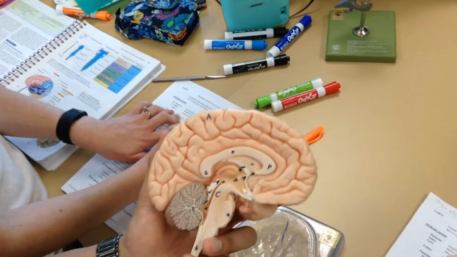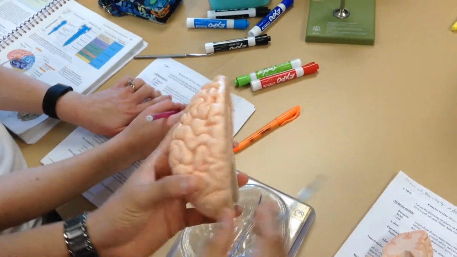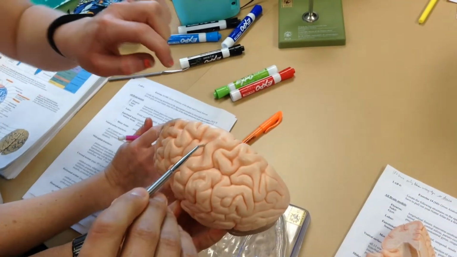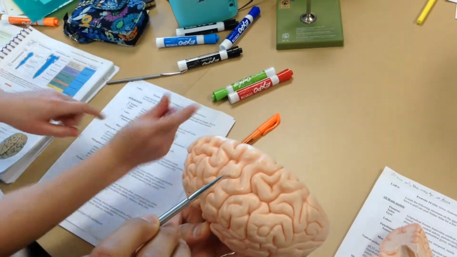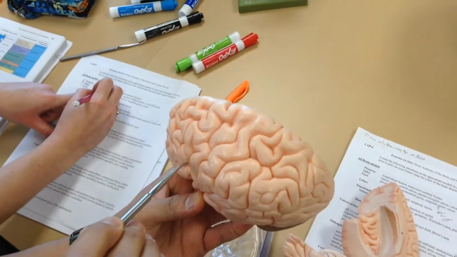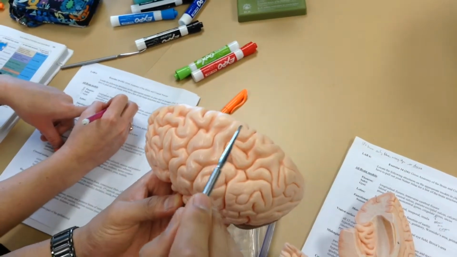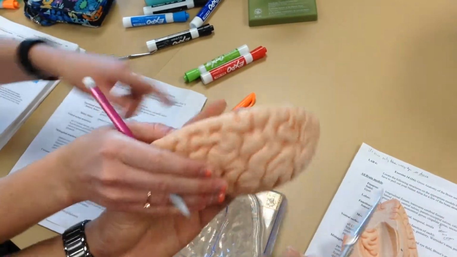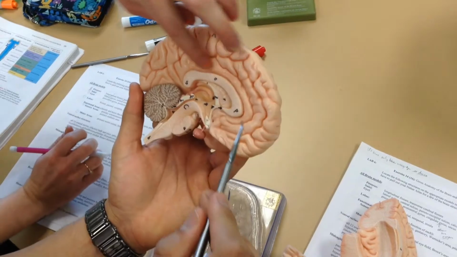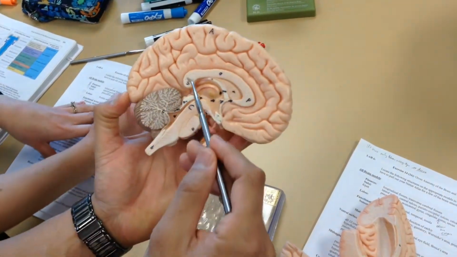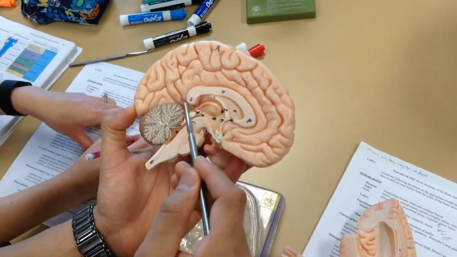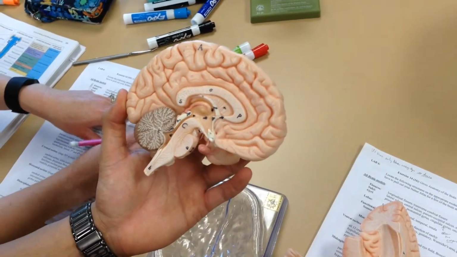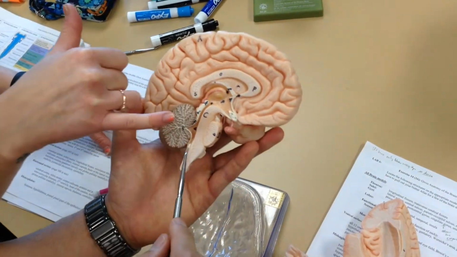So next is gyri. We have the precentral gyrus. So we said that this is the central sulcus. So pre here, and that's the motor area. And then postcentral gyrus here. The cingulate gyrus, and that one's here, right above the corpus callosum. And then the uncus, which is the medial bump in the temporal lobe.